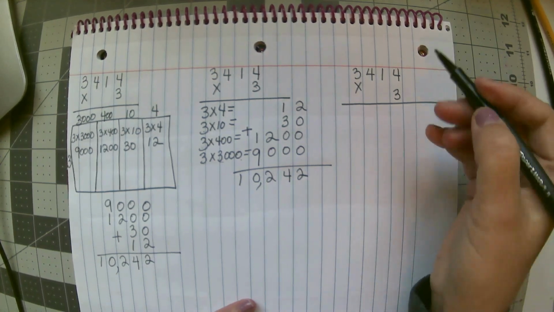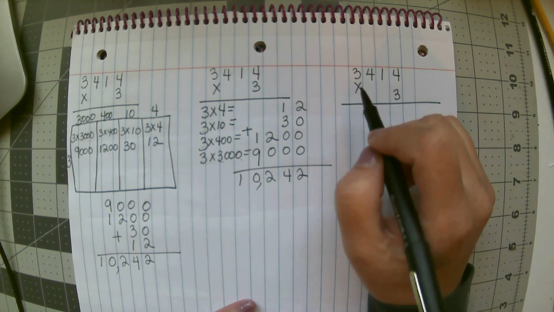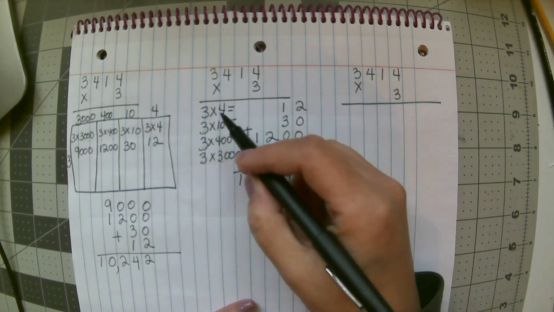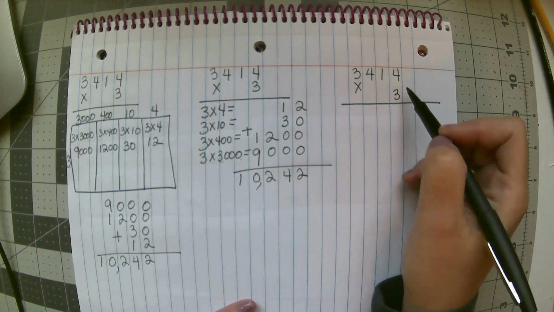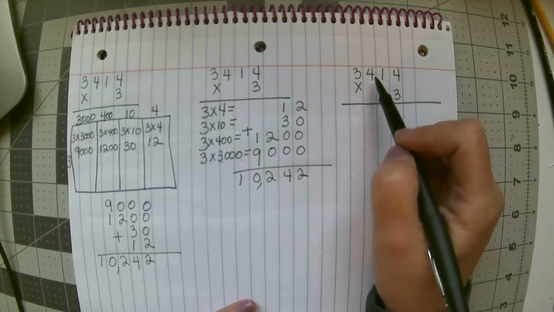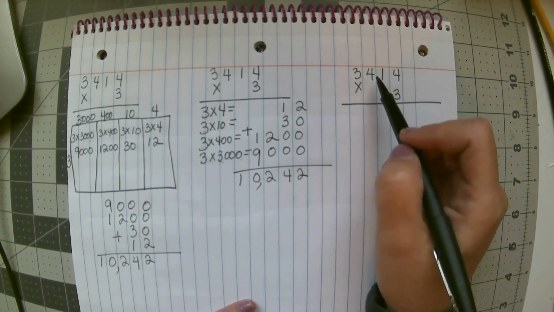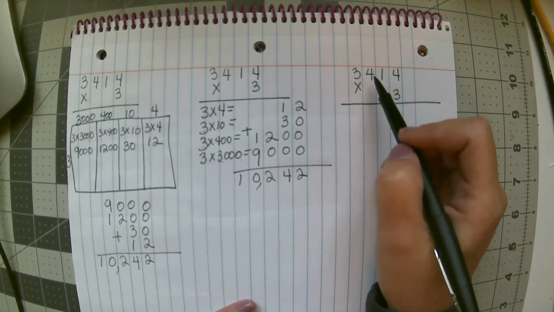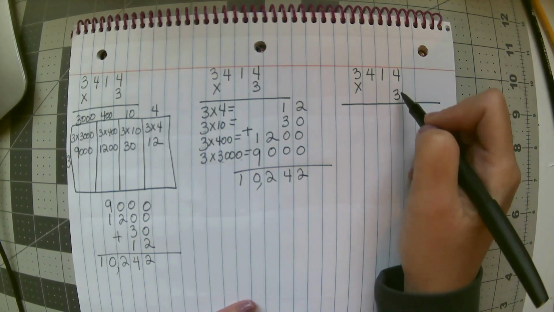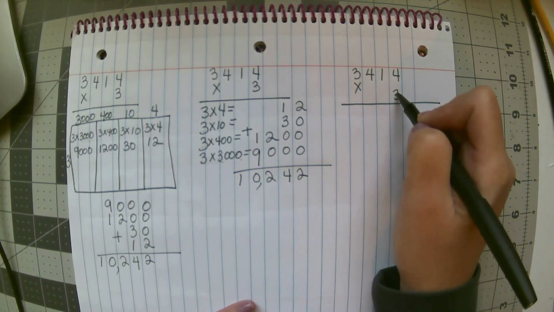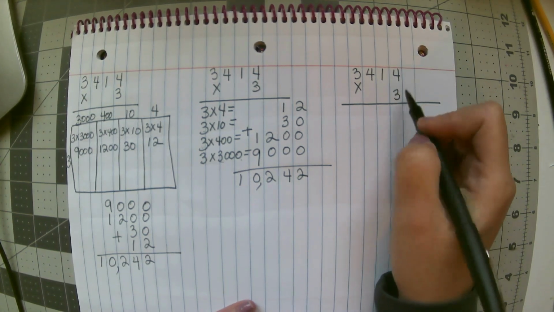Now for the standard algorithm, when you're multiplying, you are not writing out your problems, and you are not multiplying by the value of the digits. You're just multiplying it by the actual digit. So the first one you do is 3 times 4, which is 12.